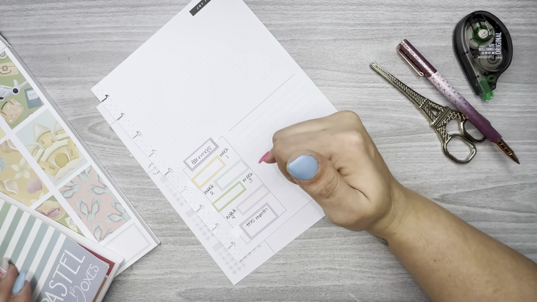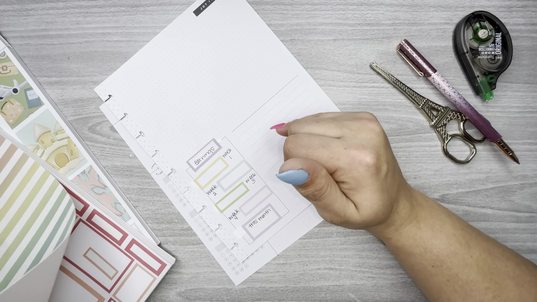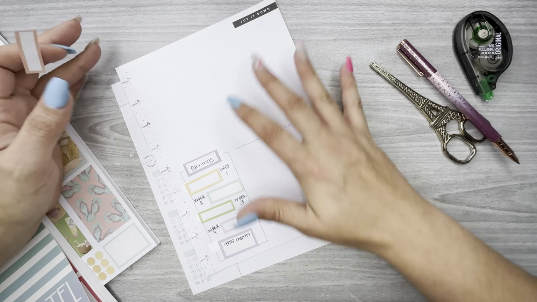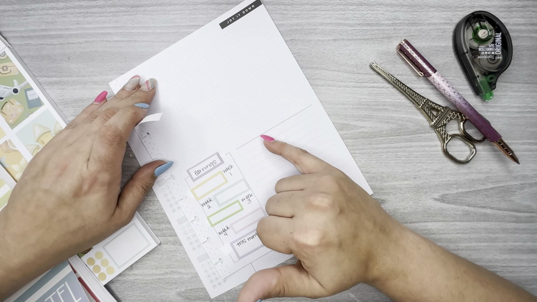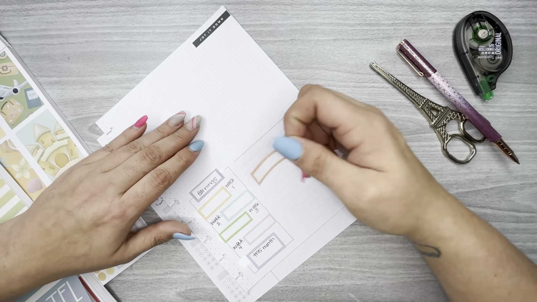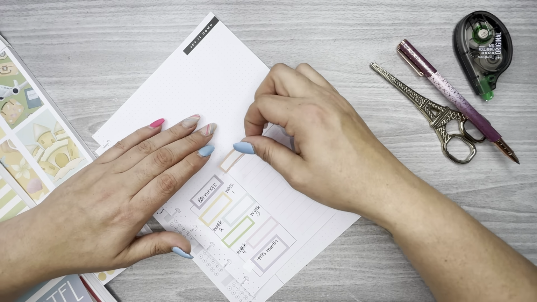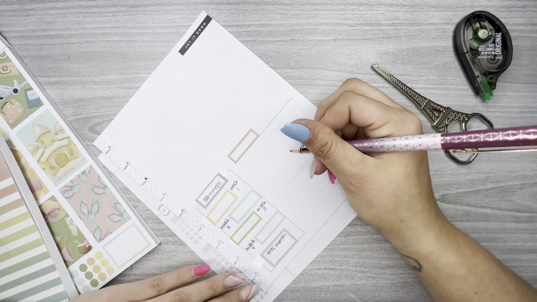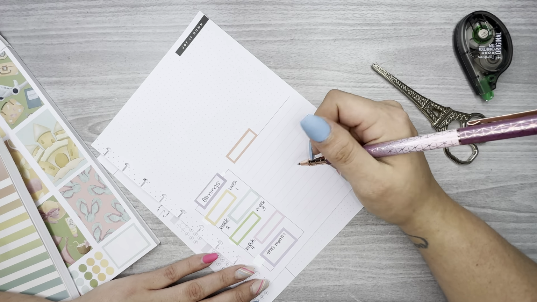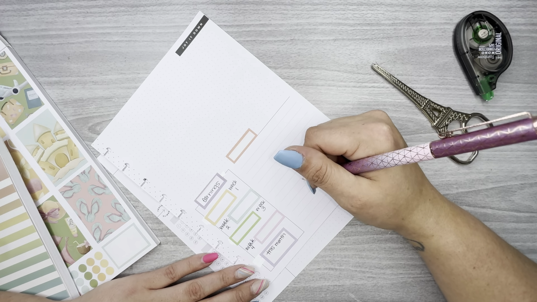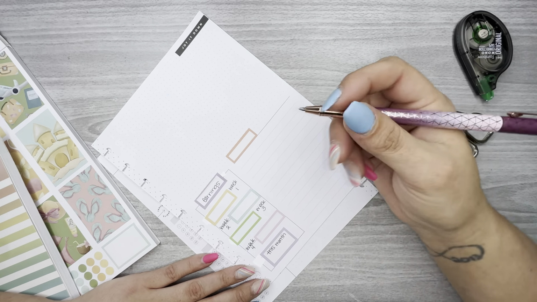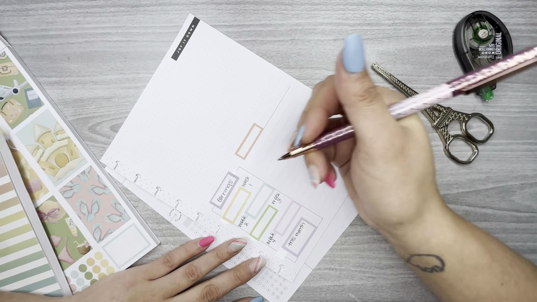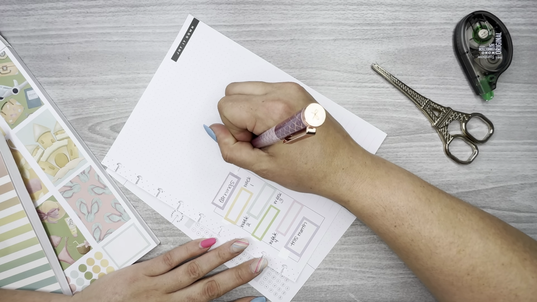Okay, so in this section right here, back in the day before they changed the layout, it used to say thankful for right here. But I always would white it out and put a box over top of it. And I use this section for reflection at the end of the month, to reflect on things that went well, things that we could do better on, etc. So I'm just going to stay with putting the box right there and then write reflect.